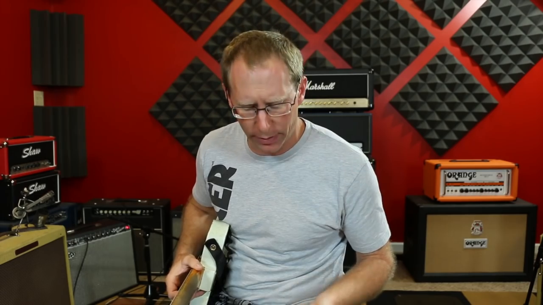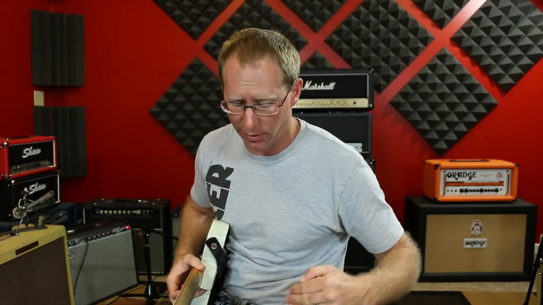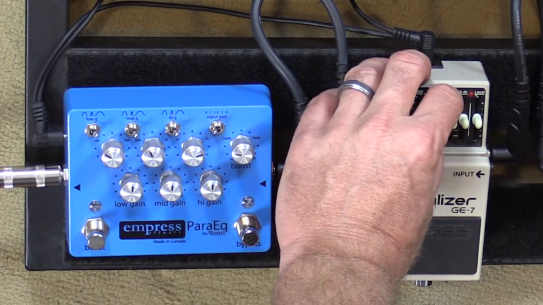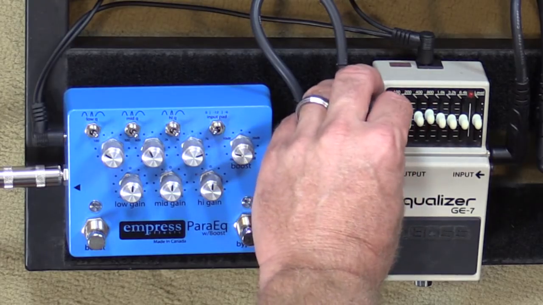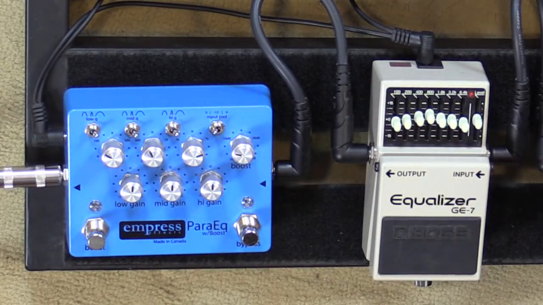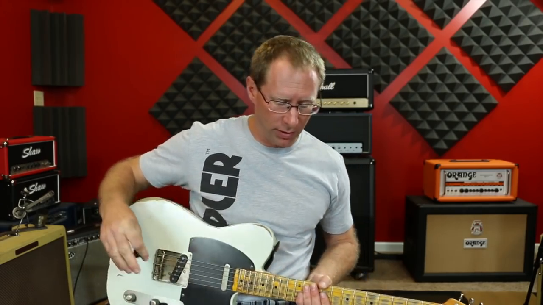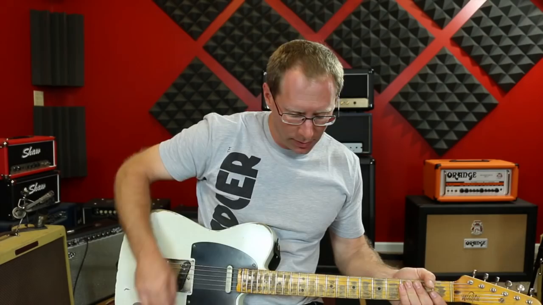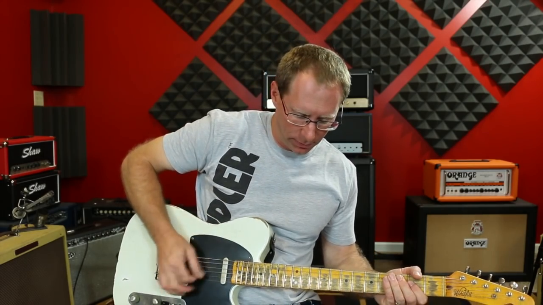Let me set up the EQ. I'm just going to boost the mids a little bit, cut the bass a little bit, and cut the treble just a little bit. So that's the basic upside down smiley face or the frowny face sort of EQ. It's going to give you more of a mid boost. On the Empress, the parametric EQ, I would set it so the Q is wide. I would set it for about 800 hertz, and then I'm going to just bump up this mid control just a little bit, the mid gain control, to kind of approximate the same sort of sound.